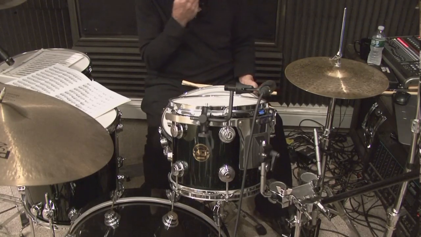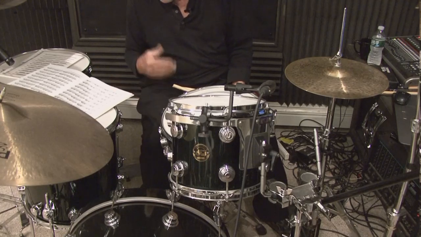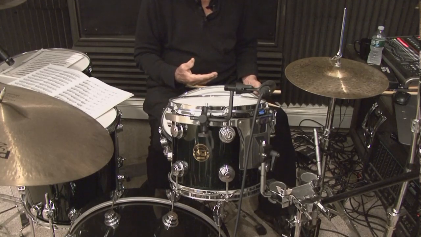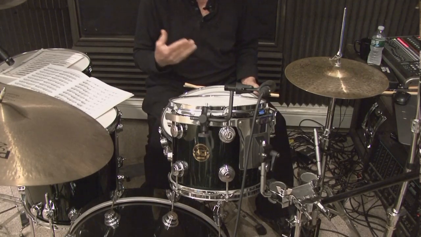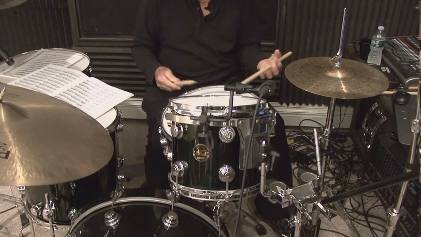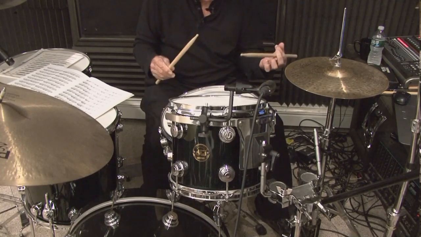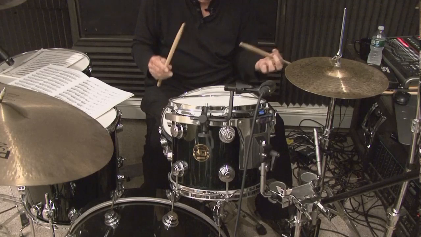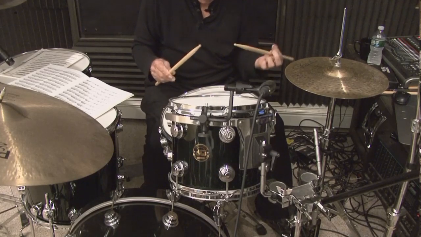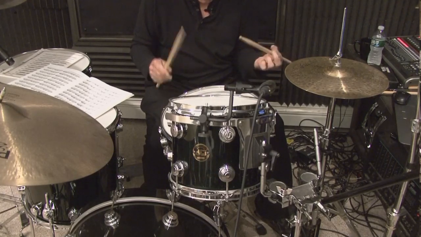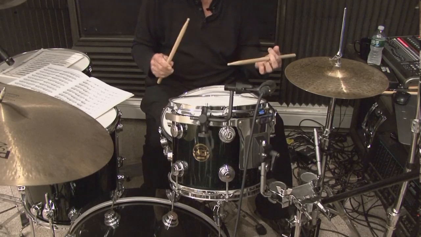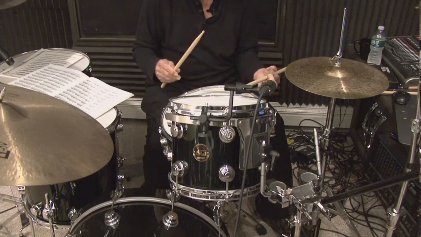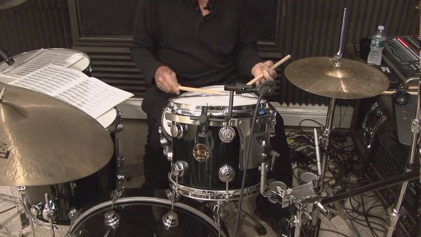Okay, so now, let's take page 10 again, and we're going to do it in 16th and 32nd notes. So we're going to do it slow. 1, E, and the, 2, E, and the, 3, E, and the, 4, E, the, 1, E, and the. Okay, so now, let's pick it up a little bit.